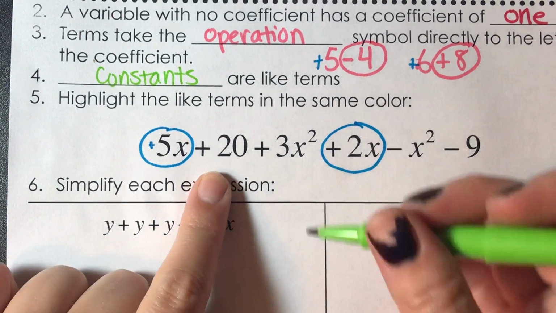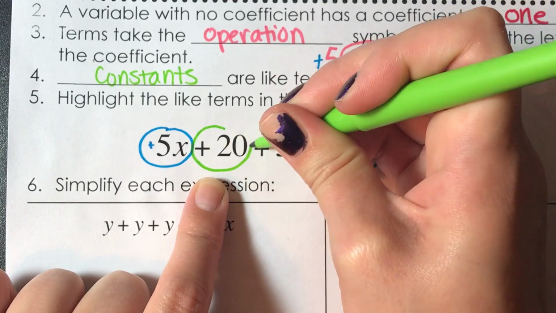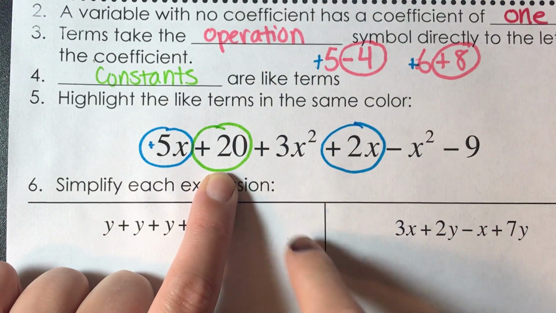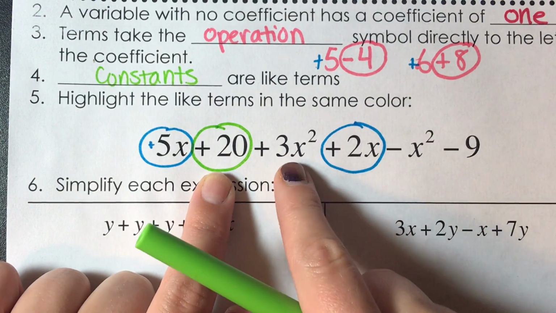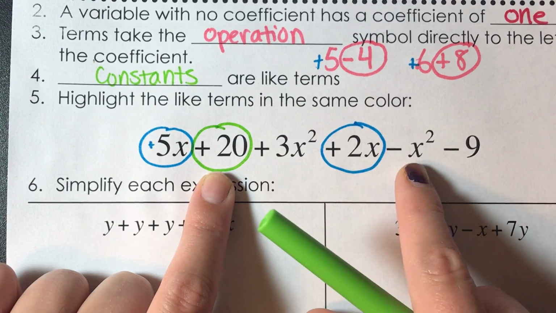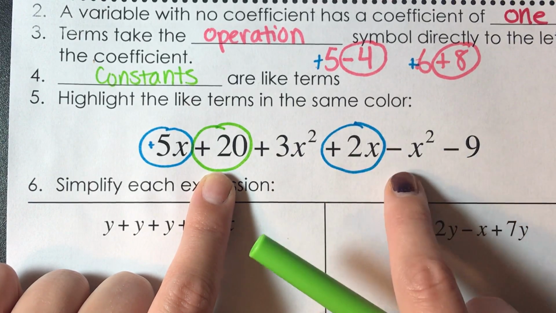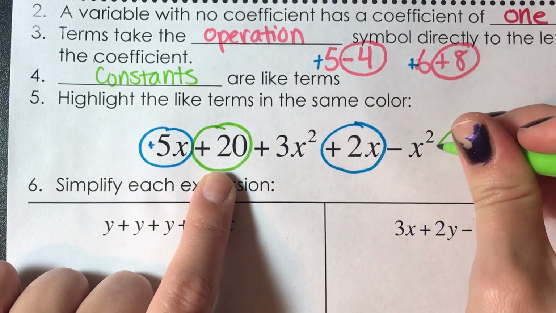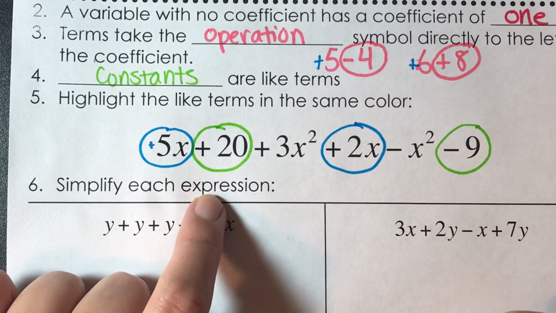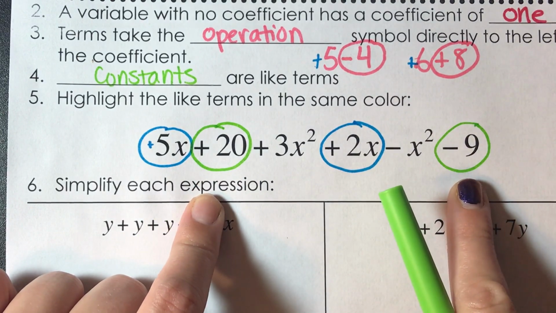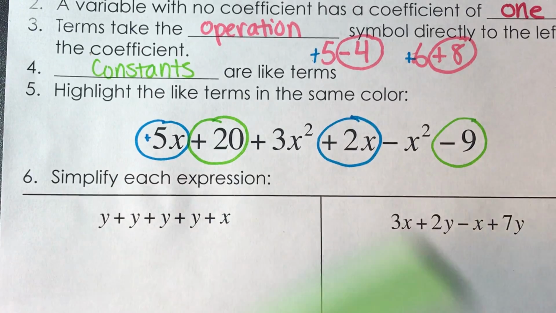Now I'm going to look at the constants, the numbers that are all alone. 20 is a constant, there's no variable. I'm going to keep going. Nope, that's got a variable. I already circled this one. Nope, that's got a variable and a level of power. Oh, and minus 9. There we go. Do I have any other numbers that have no variables? No, I'm good with this color.